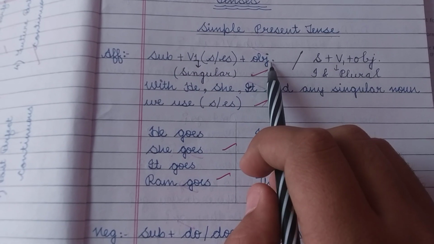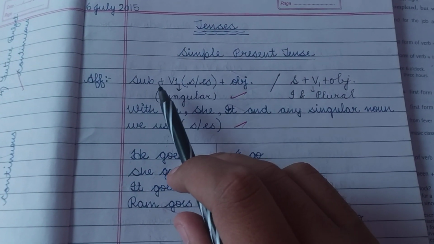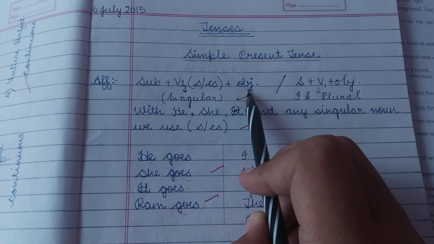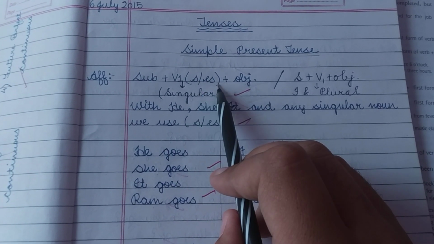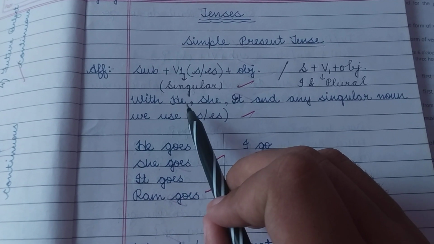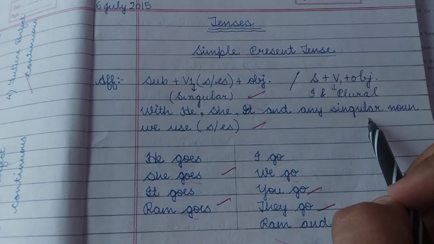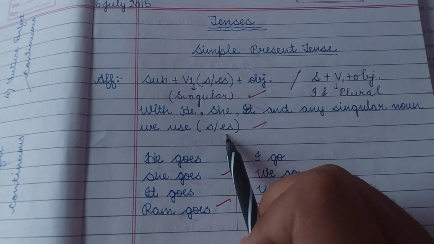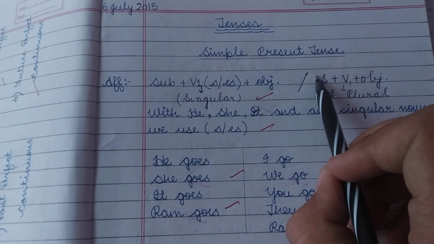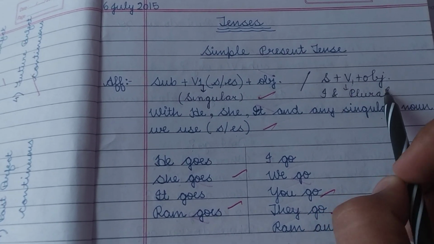Simple present tense. Now in simple present tense, what will we do? Subject plus verb first form, s or es is optional, plus object. Now why am I saying optional? Because the subject will be different. In case you have a subject like he, she, it or any singular noun, you will use s or es, like verb first form plus s or es. The main formation for the present tense is this: subject plus V1 plus object.